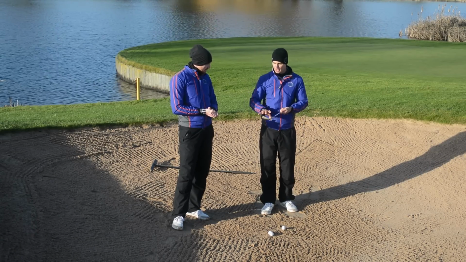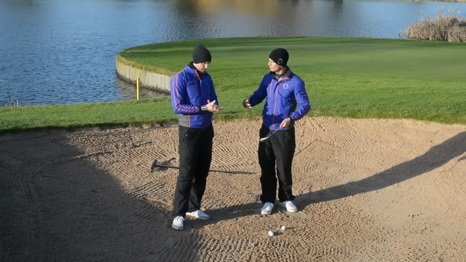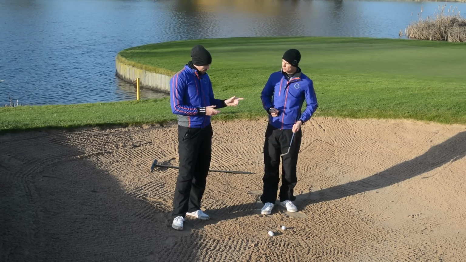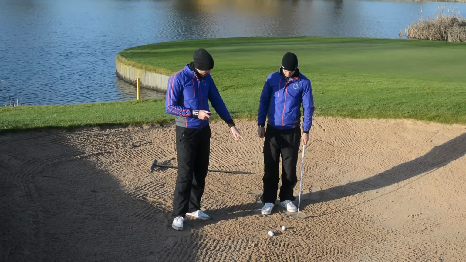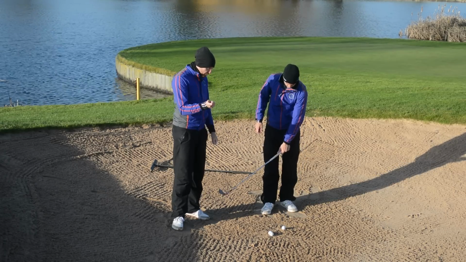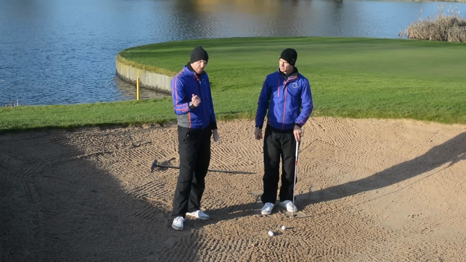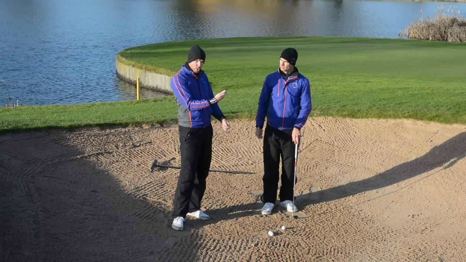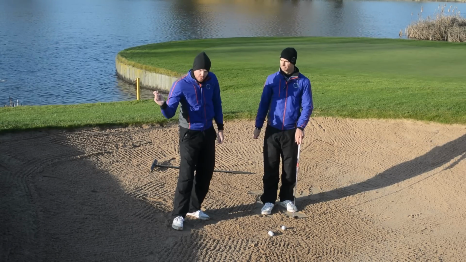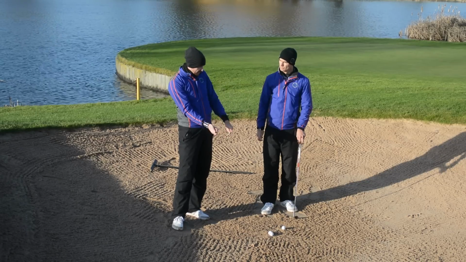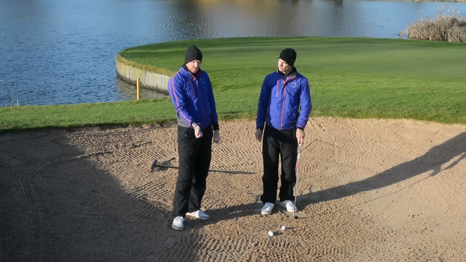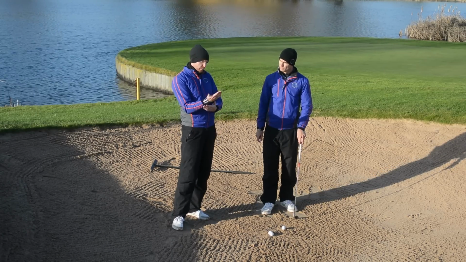Definitely. Now, when we make these changes, when we open the club face, we then have to adjust ourselves in the setup as well. Definitely. Just a quick one on that, actually. There are some techniques out there where people will have the face pretty square, but they create that opening of the face through the ball. So they're actually creating that loft, which is exactly the same as what we're doing here at setup. They're creating that loft to expose the bounce to the sand.